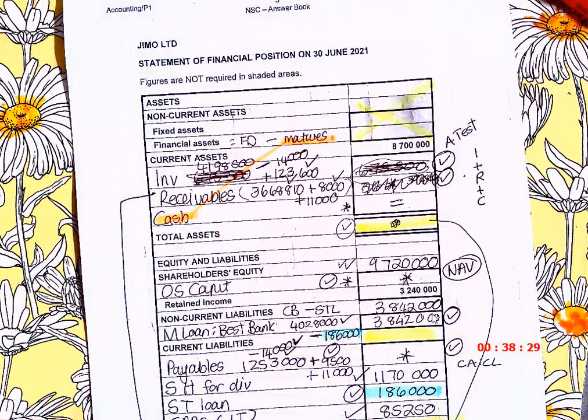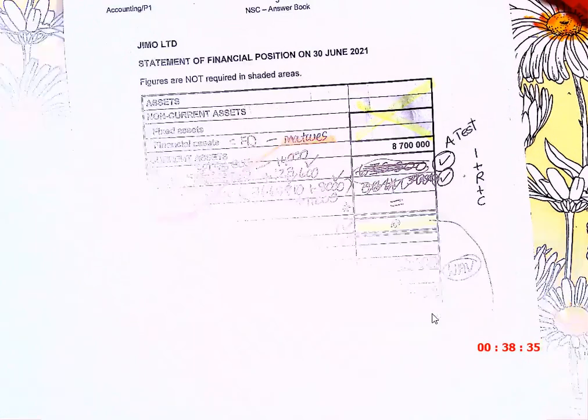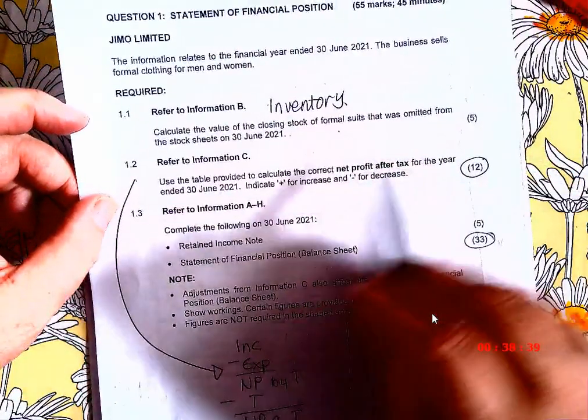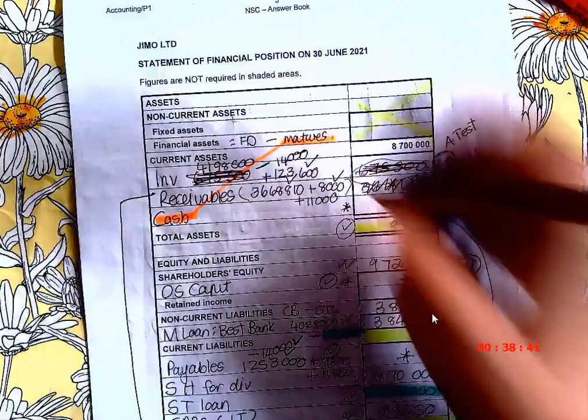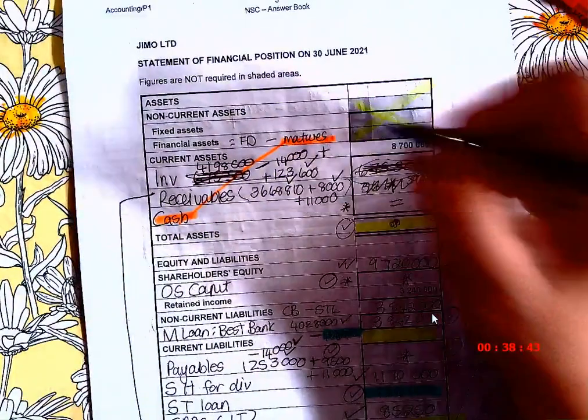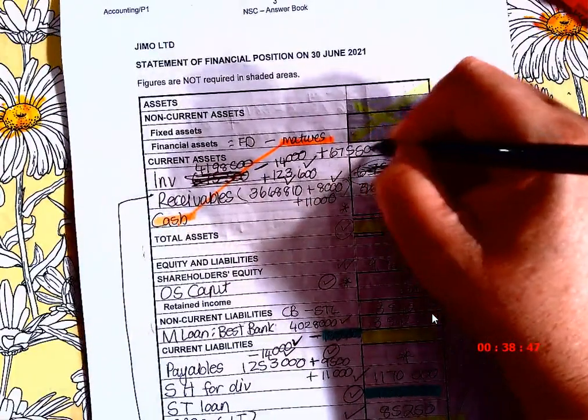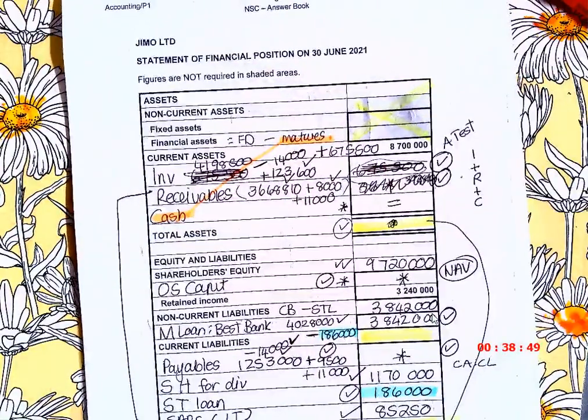What 675? The suits. Was it calculated already? It was a closing stock for 1.1. Okay, they say it was omitted, so we also need to add the 675,500. You see, we should all write this paper all together.